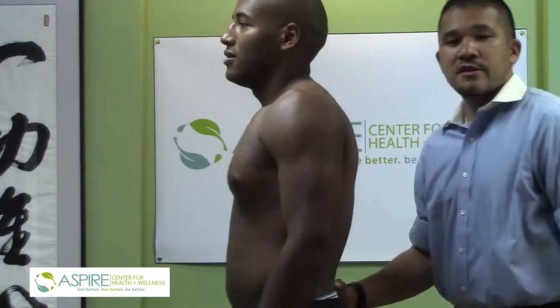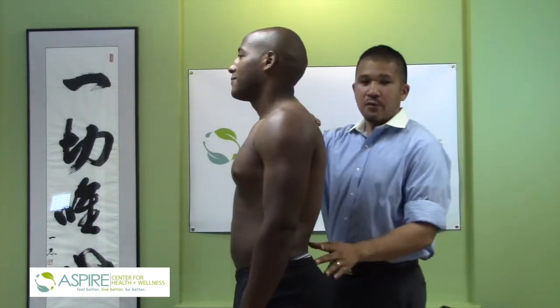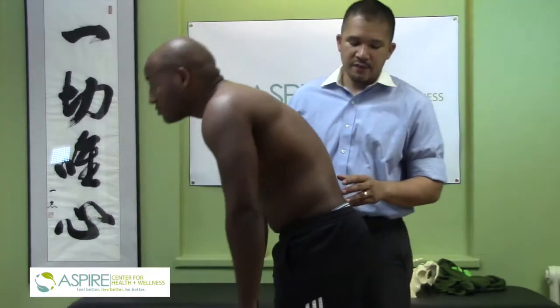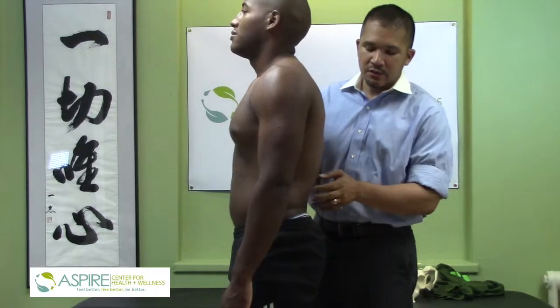And we're seeing what causes his pain. So I have him bend forward over here. Any pain? Right? And then what you do is you push forward here to see if that causes any dural pain. So, okay, that's fine. Dura is gone, right? It's not an issue.